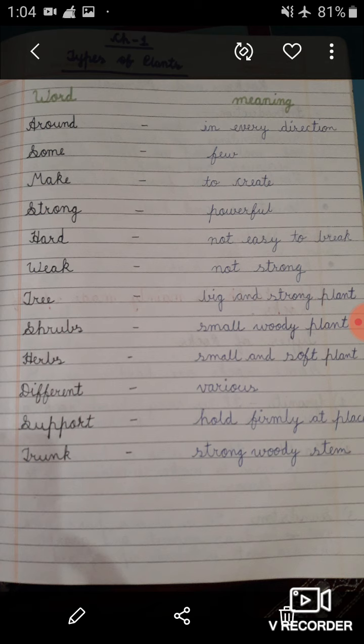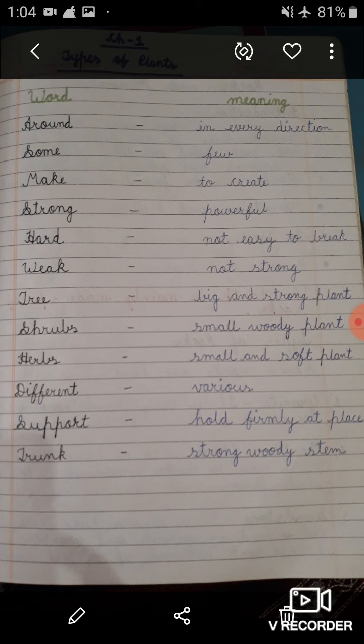Weak, not strong. Tree, big and strong plant. Shrubs, small woody plant. Herbs, small and soft plant. Different, various. Support, hold firmly at place. Trunk, strong woody stem. So students, these are the hard words from this chapter. So you have to write this in your notebook.